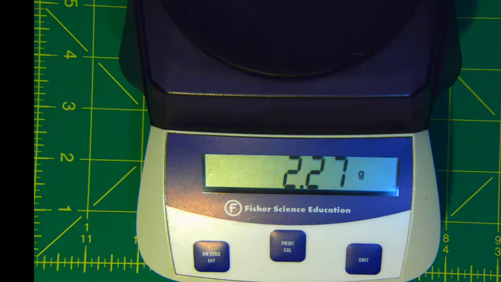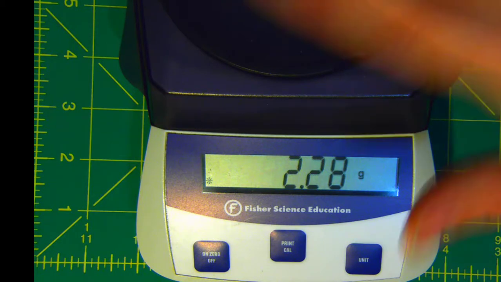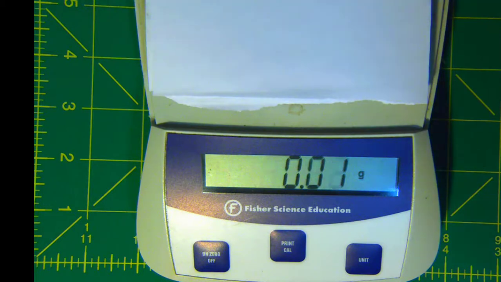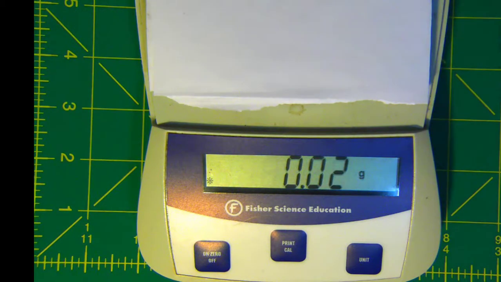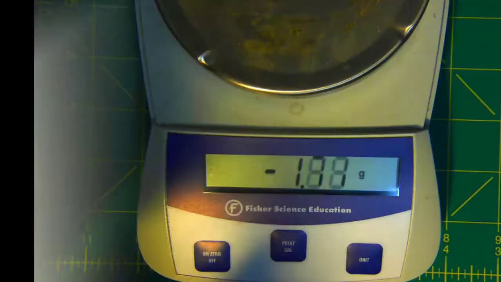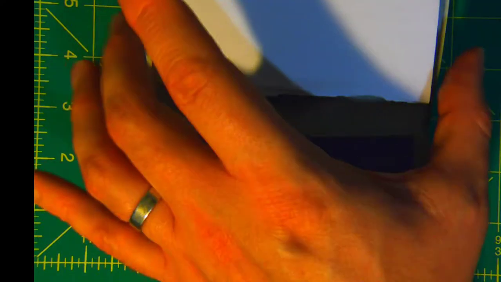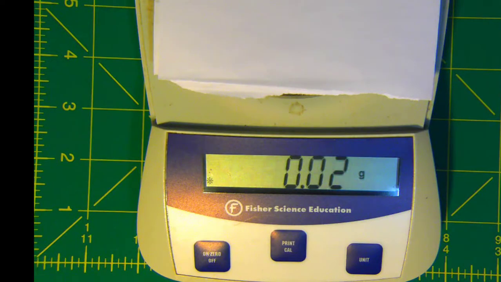So let's talk about the balance first of all. So here we're showing the balance, and the balance has a lid. I'm going to open the lid, and you'll notice there is some white paper there. The reason for that, I'm going to go and take it off. We normally don't have that, but because of the shiny metal, I put this on here to decrease the glare when we make the measurement, so it will be easier to see the display.